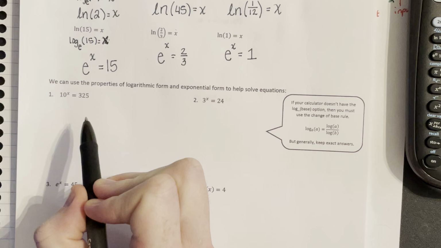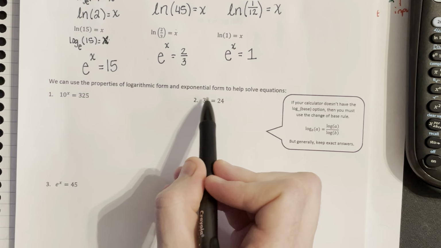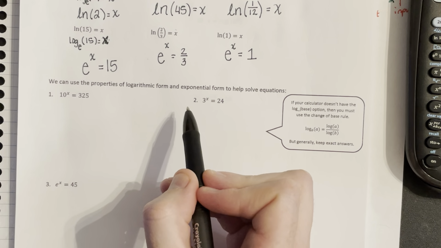Right, so we're going to continue our discussion on logs and exponentials. We can use the properties of logarithmic form and exponential form to solve certain equations. So if I have this first one, 10 to the x power is 325. I have no idea what exactly 10 to some power gives me this, because 10 squared is 100, but 10 to the third is 1,000. So this is not going to be an exact answer.